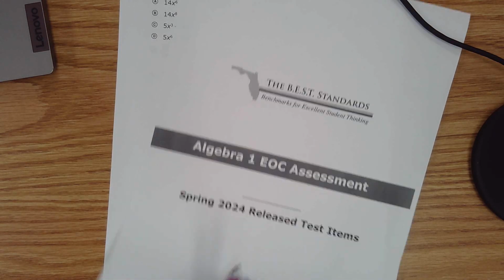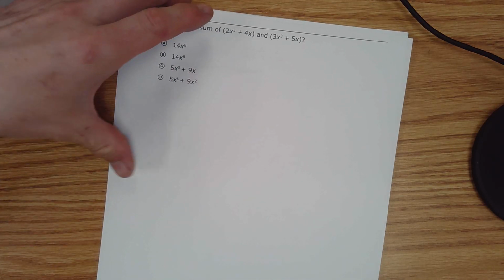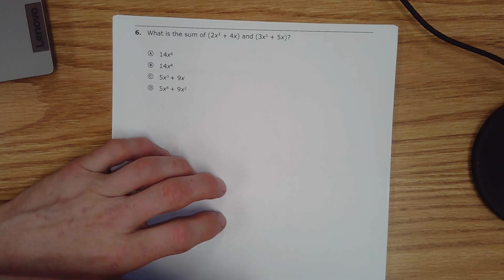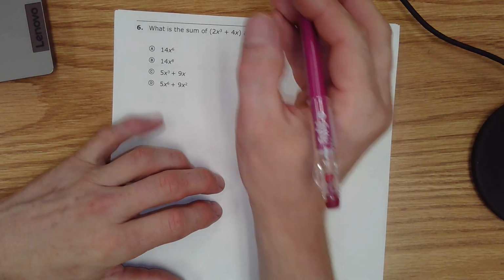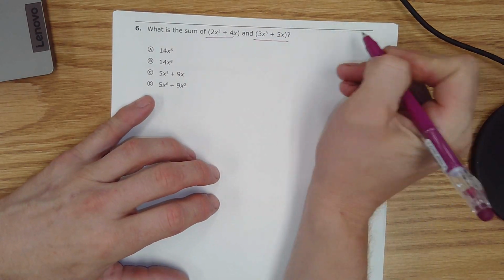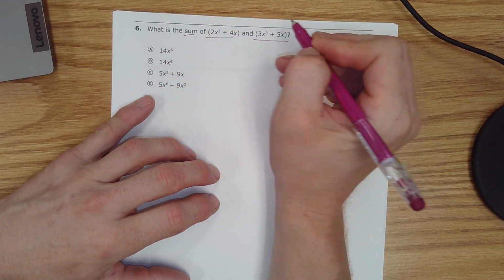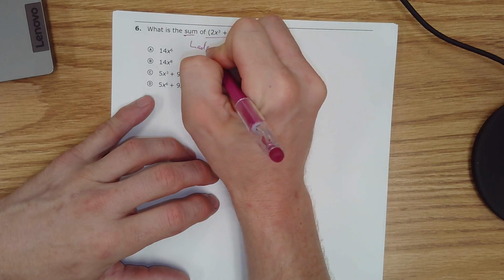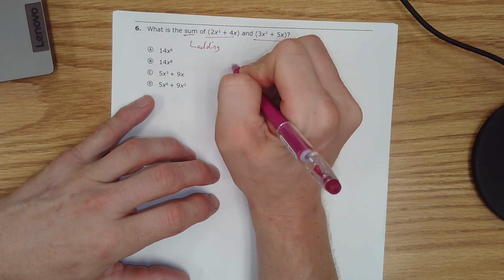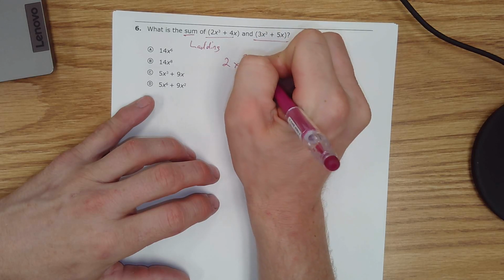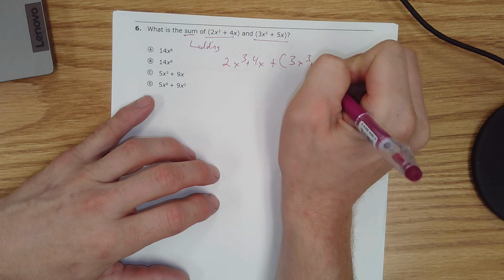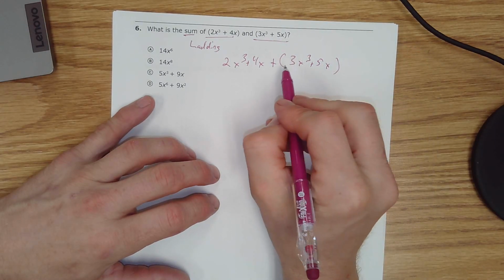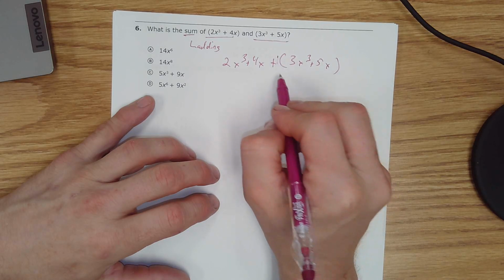All right, so here I am adding these two polynomials together. Specifically, these are binomials. Right, so if I'm going to add these together, I have to add this plus that. So what is the sum? Sum is adding that to that. So it's going to be 2x cubed plus 4x plus 3x cubed plus 5x. This plus is a plus 1.